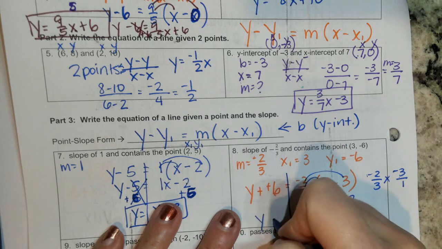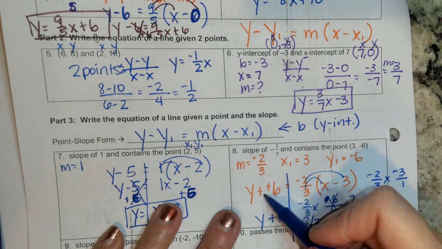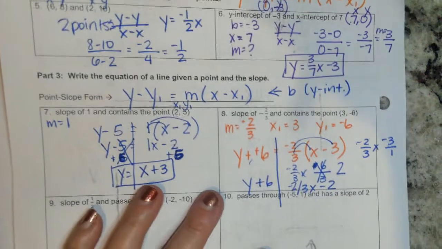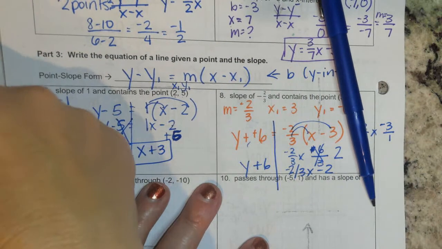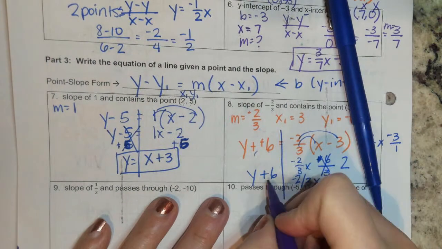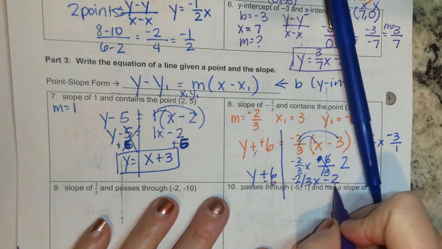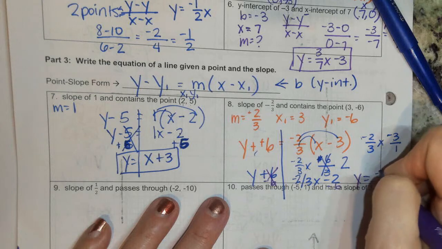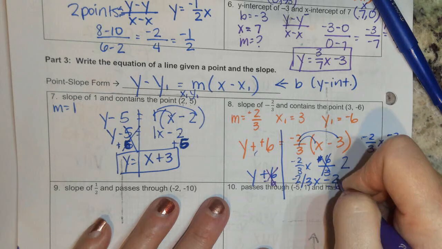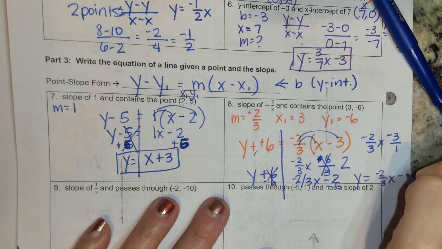And then over here, y plus 6. Remember, we had 2 negatives. Alright, let's try to get this 6 off the y so we can get the y by itself. We're going to subtract 6 from both sides. And we get y equals negative 2/3 x. A negative 2 minus 6 is negative 8.